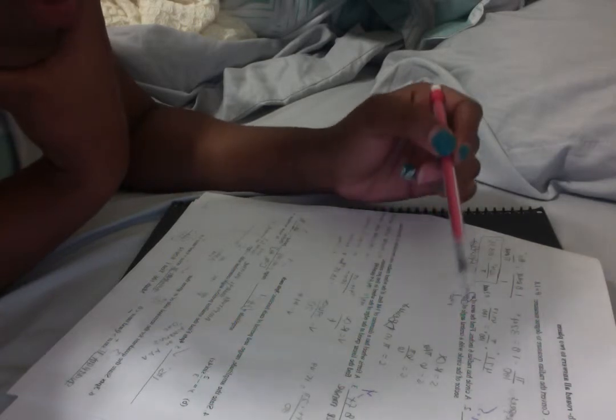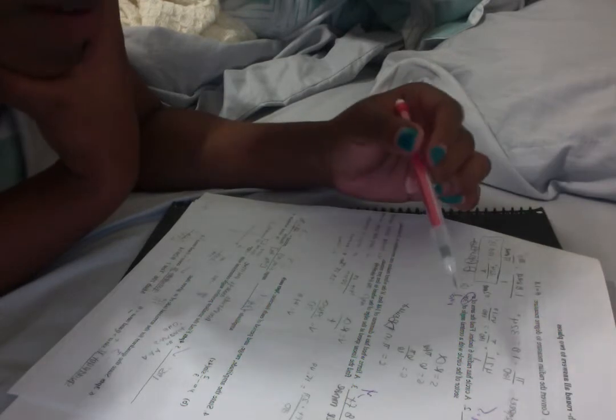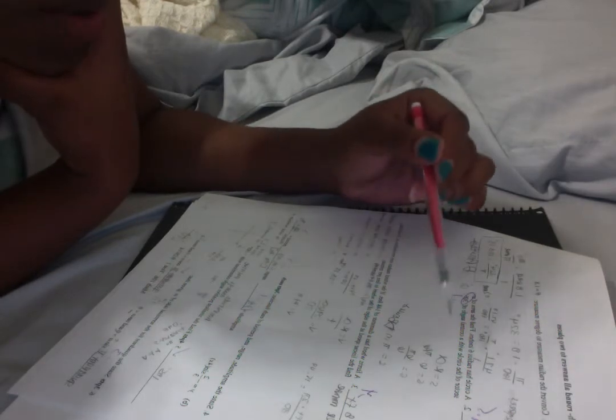In the second question, a circle has a radius of 6 inches. Find the area of the sector of the circle with a central angle of 30 degrees. So we know to use the equation of the sector is equal to radius times alpha, so the angle.